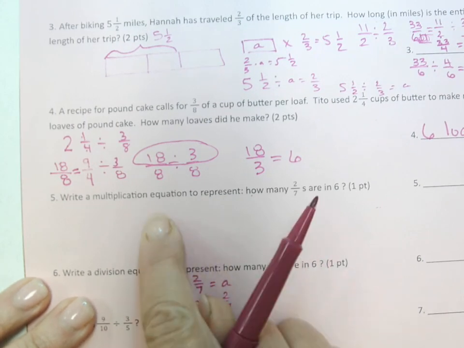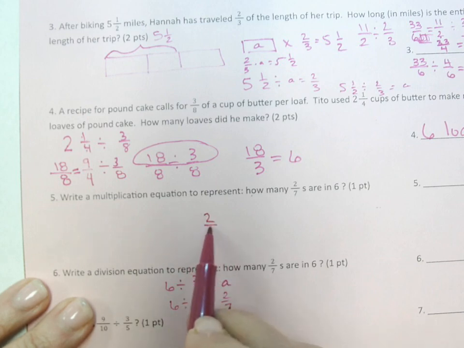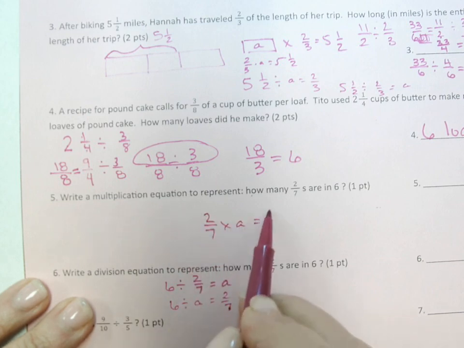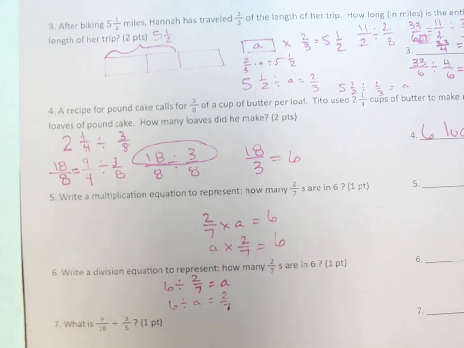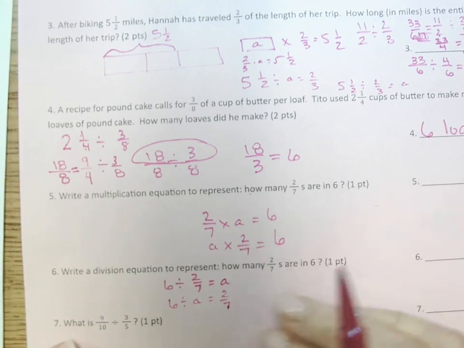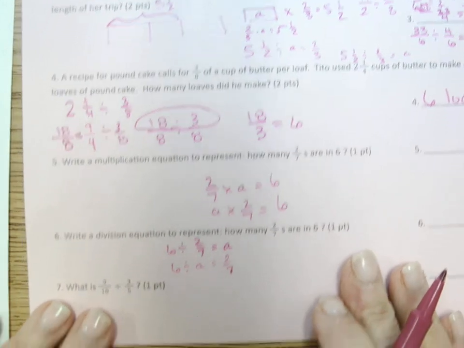My multiplication is going to be 2/7 times A equals 6, or A times 2/7 equals 6. So I think it's easiest for me to make a fact family and then go from there. So these are the answers for this question.